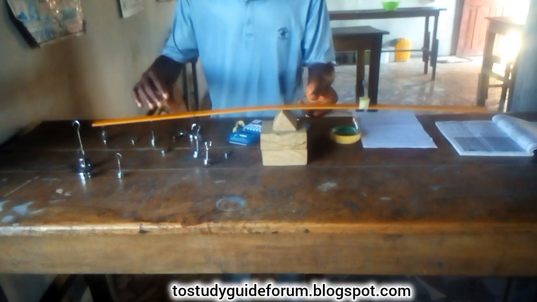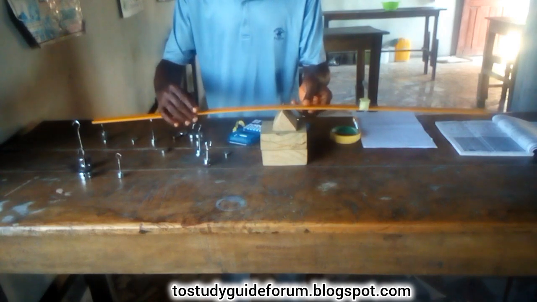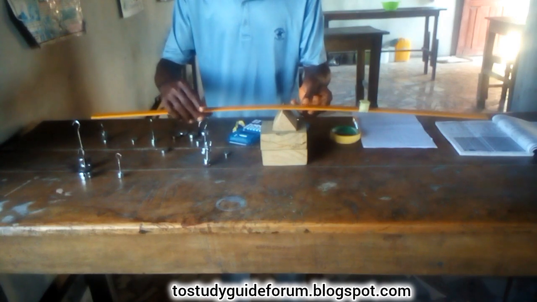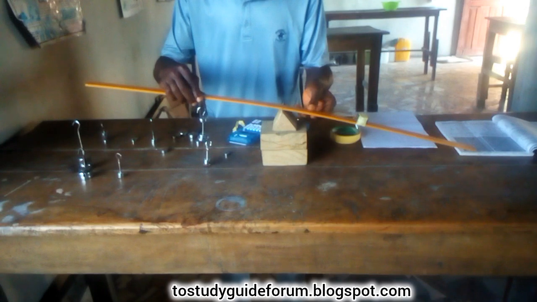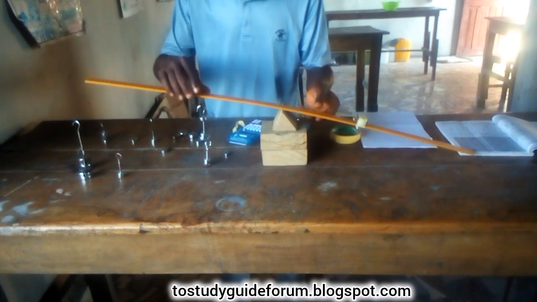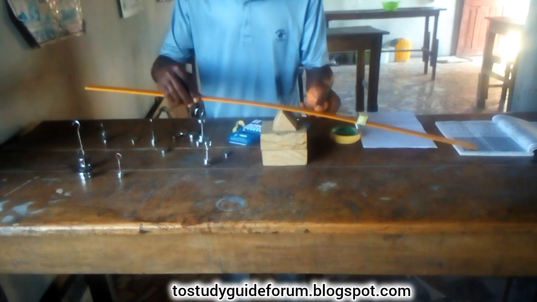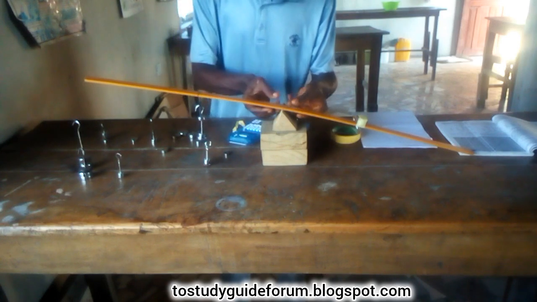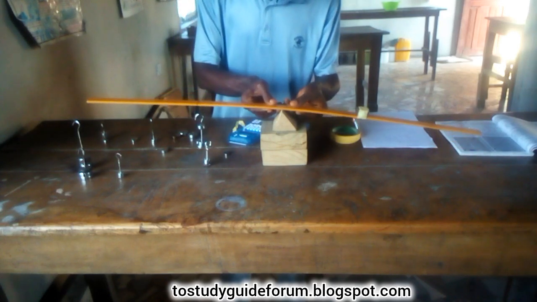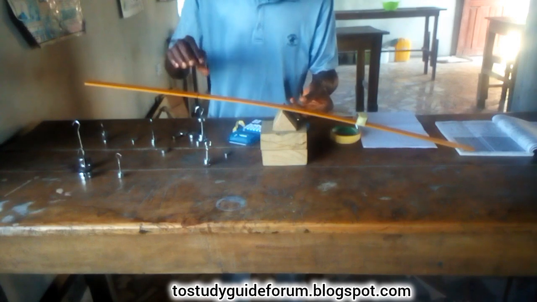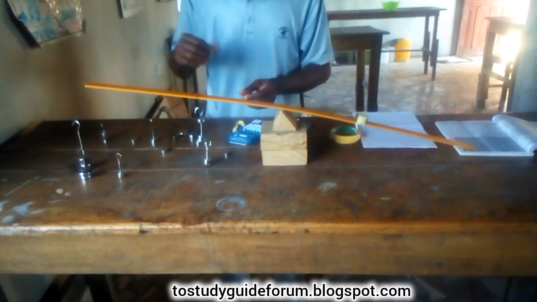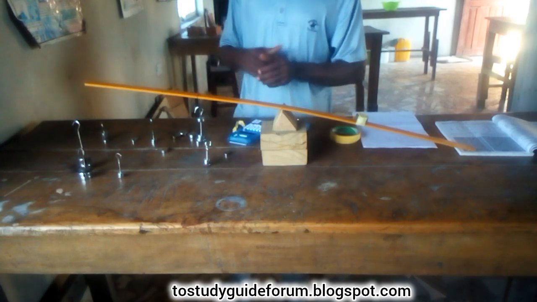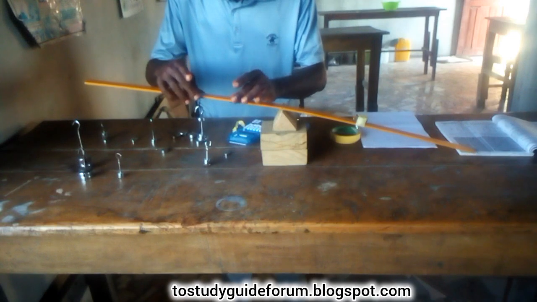This now is 90. We're trying to balance it. I'm not sure that this one is steady. It's even balanced. Then move it a bit.